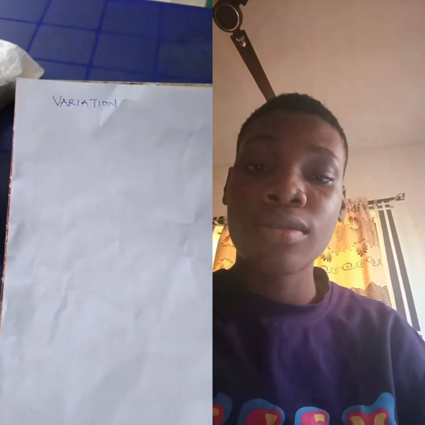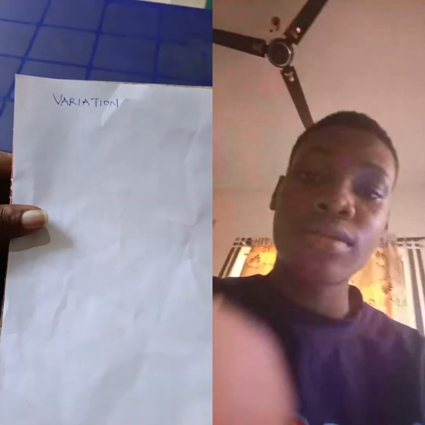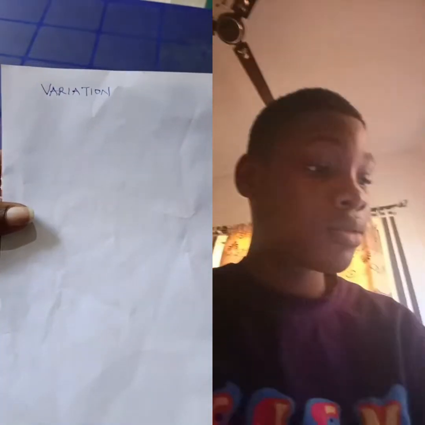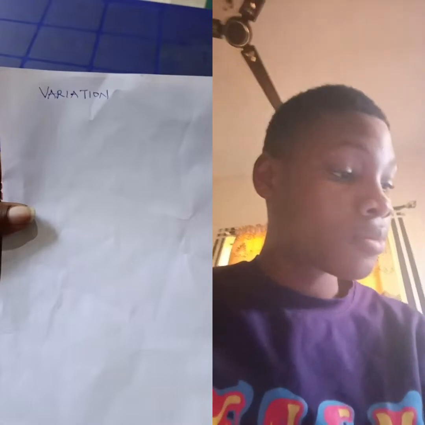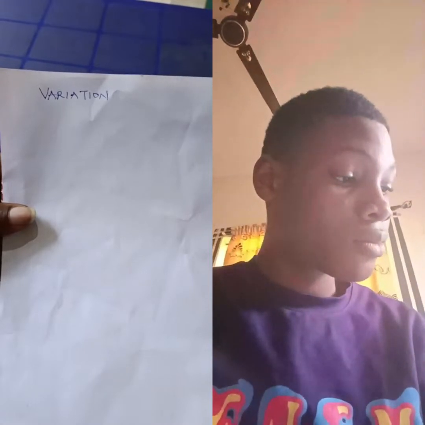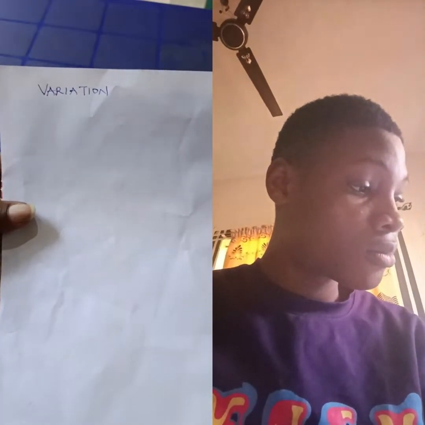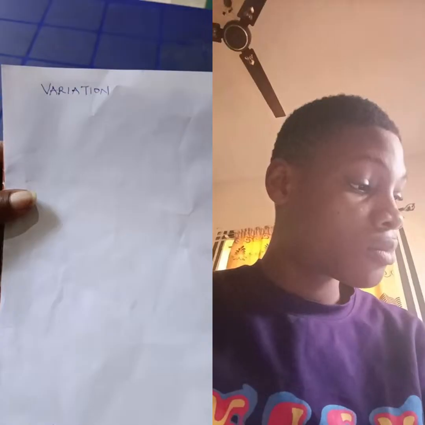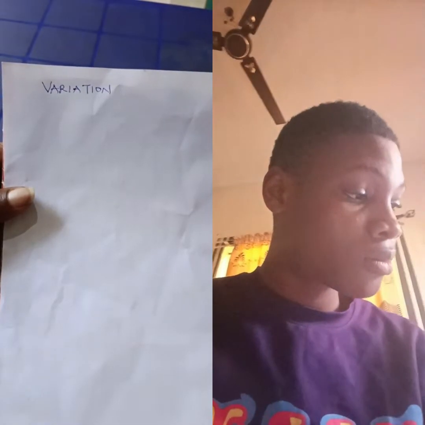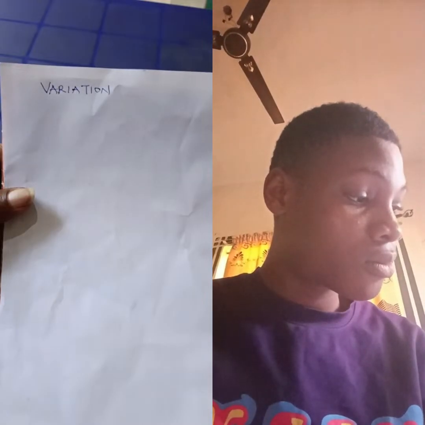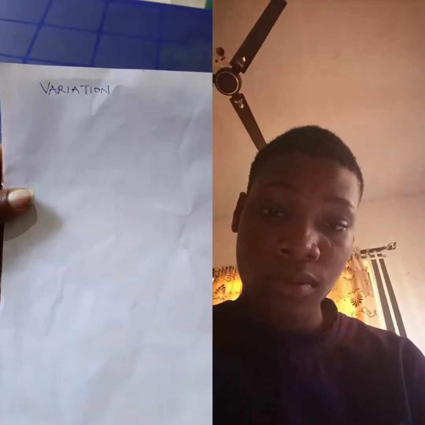Variation is a mathematical procedure that shows the relationship between quantities. Variation, a mathematical relationship that shows relationship between quantities. Did you get the definition? Yeah.